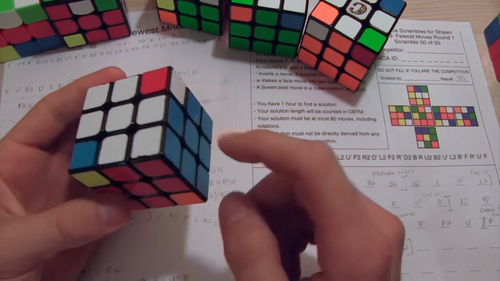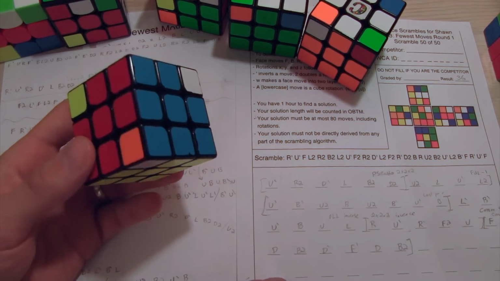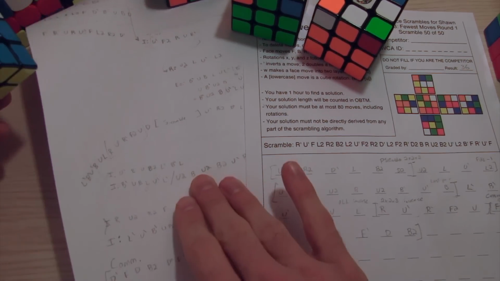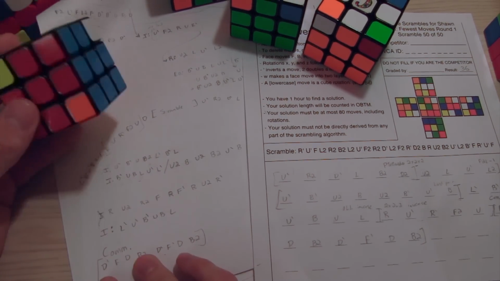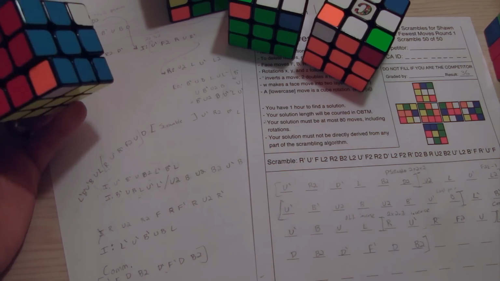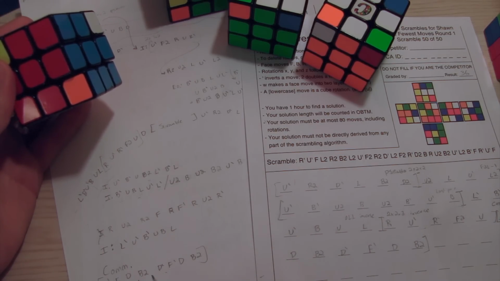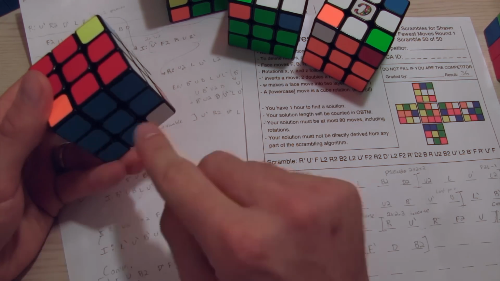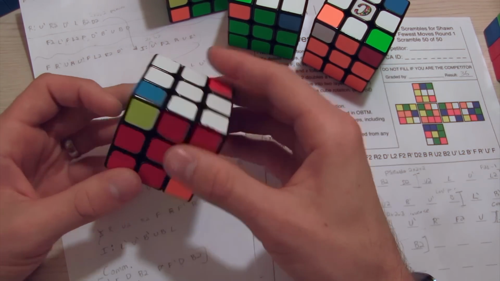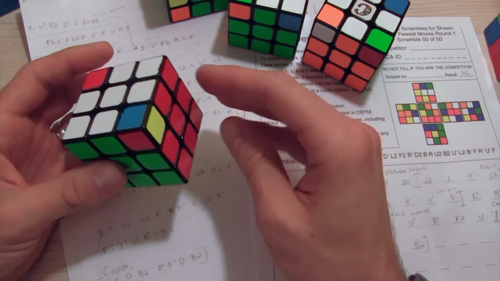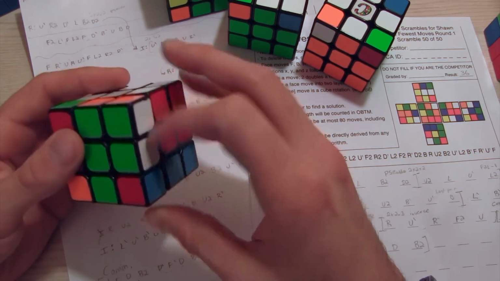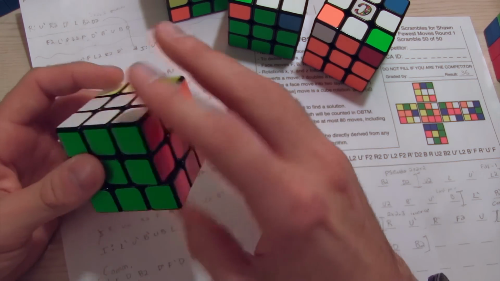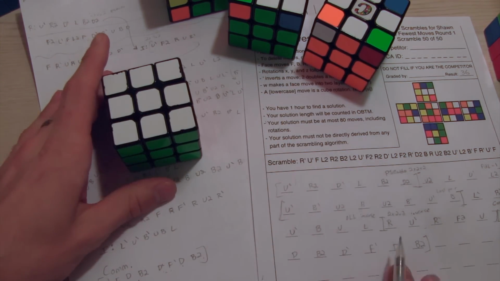And here I got a really nice commutator, and this I just figured out intuitively. So what this commutator was, I've got it written down here, that I first did D prime F D, B2, D prime F prime D, B2. And so that's going to move this piece to here, this one to there, and then that one back up. And you can see right now, if I do that, we've got D prime F D, B2, D prime F prime D, B2.